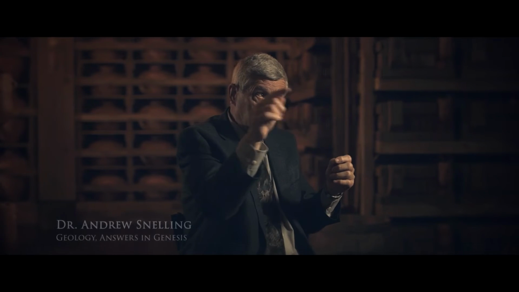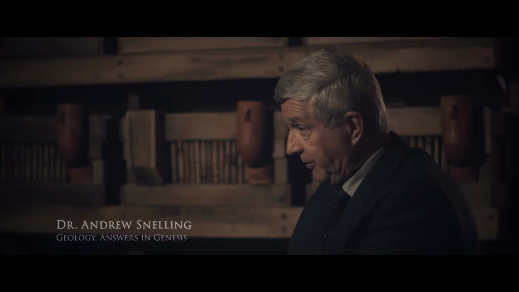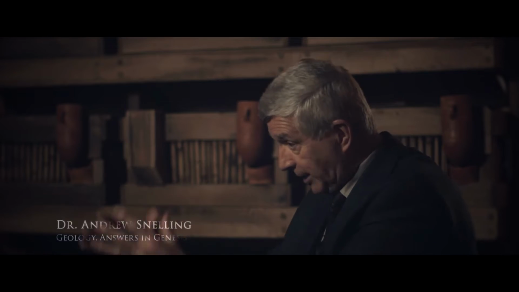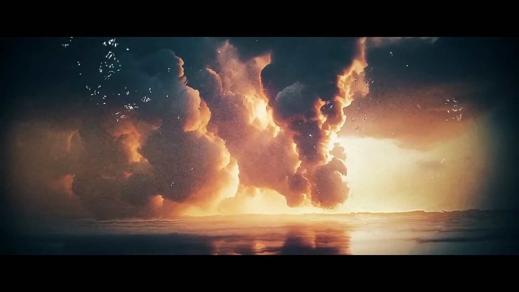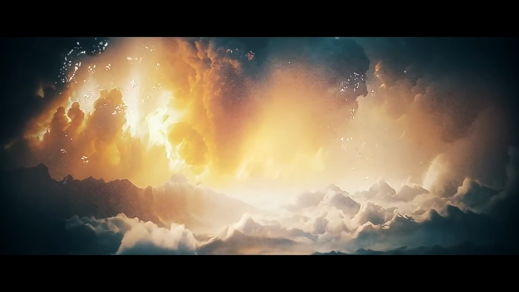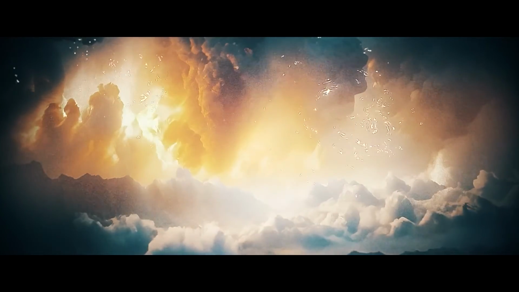The second phase of the flood, it says, was when the windows of heaven were open. It's no accident that there's an order given there in the scriptures. The fountains of the deep broke open, that is the crust breaking open, the water shooting up, the supersonic steam jets, and carrying that ocean water up, then it fell as global torrential rainfall.